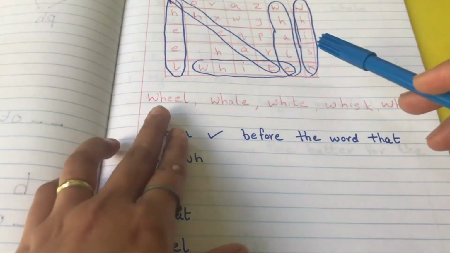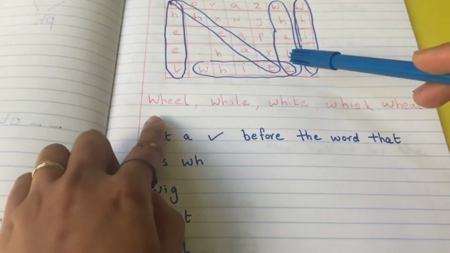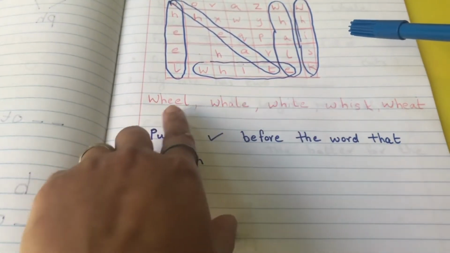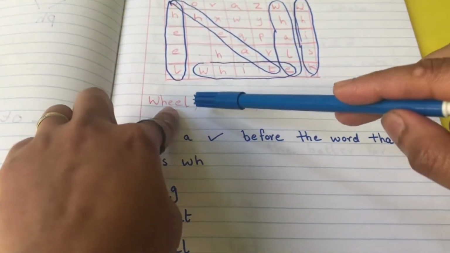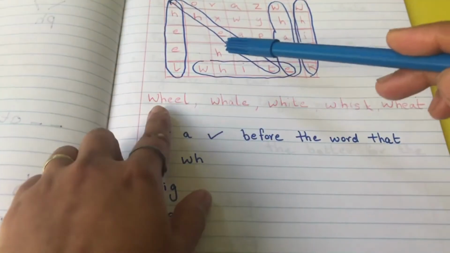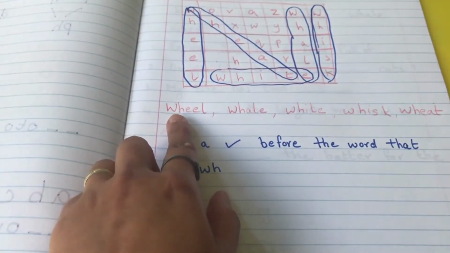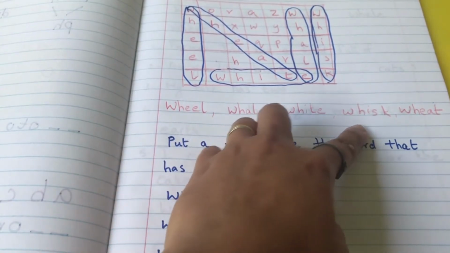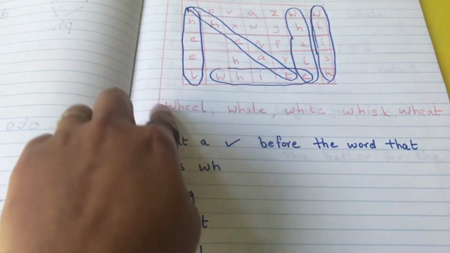The next activity sheet to practice the W sound is a word puzzle. I have written some words that start with W here. Now the kid has to look at this grid, find these words and circle them. The words given here are wheel, whale, white, whisk and wheat.